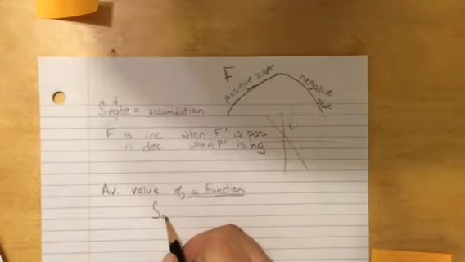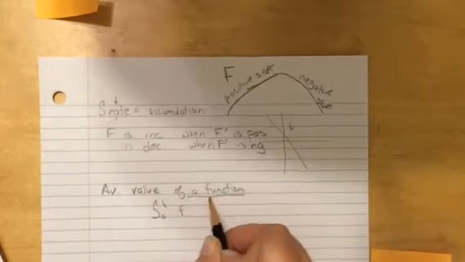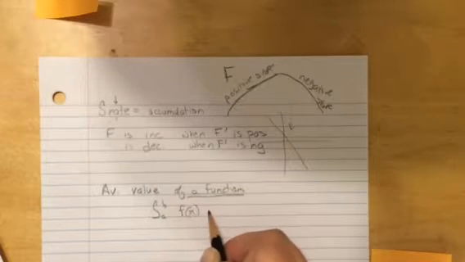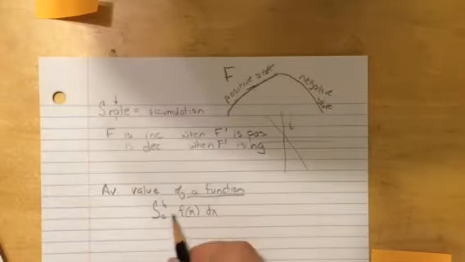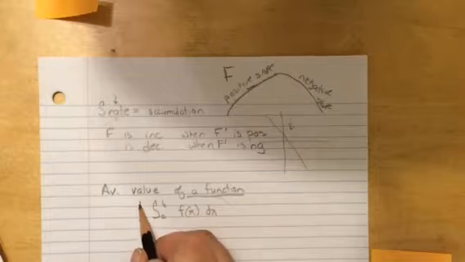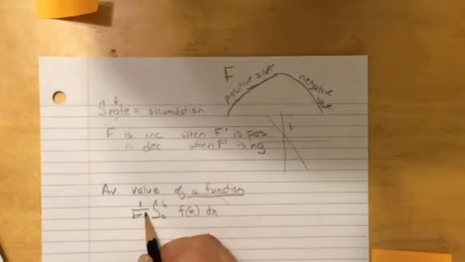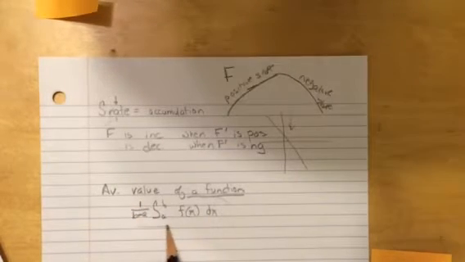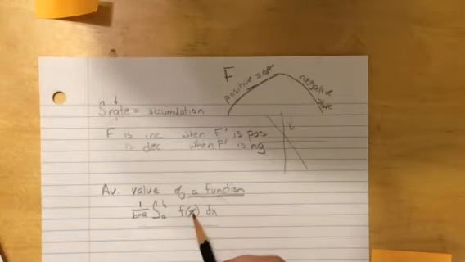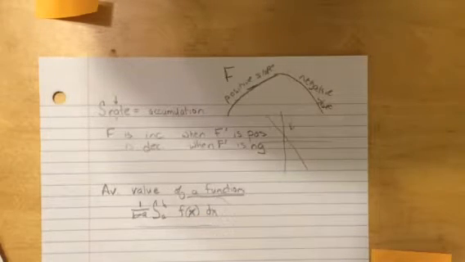So you take the integral from a to b of whatever that function is. I'll just use f of x for the moment. And then since it's an average, you have to divide by b minus a. And in a calculator problem, you can literally just put this in under a math 9.